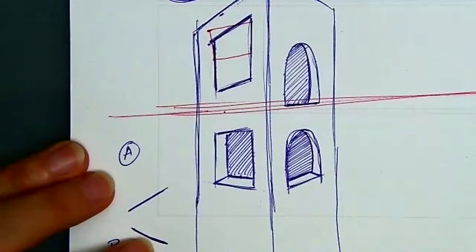Oh, Mickey the Great and Terrible is here. I will let her in. Now we've got a window that's above the horizon line.